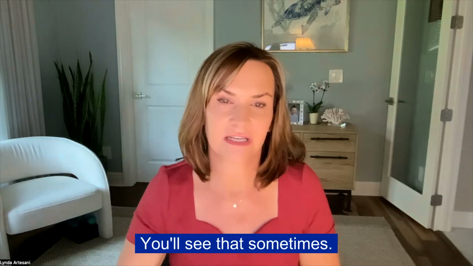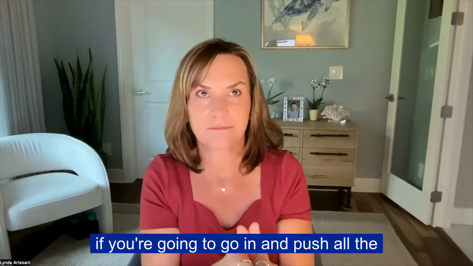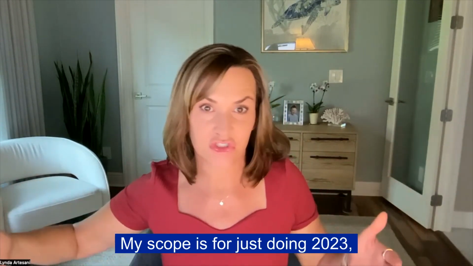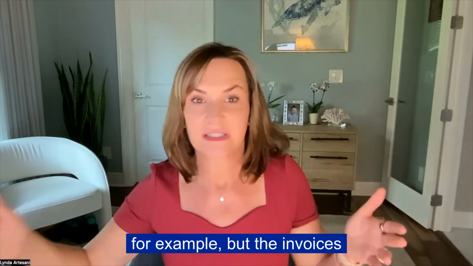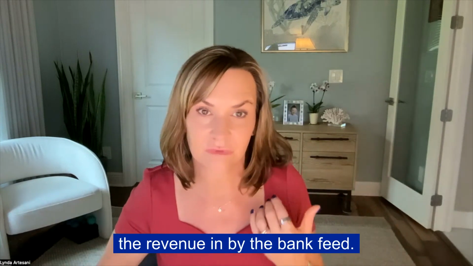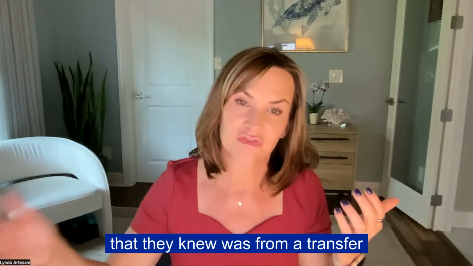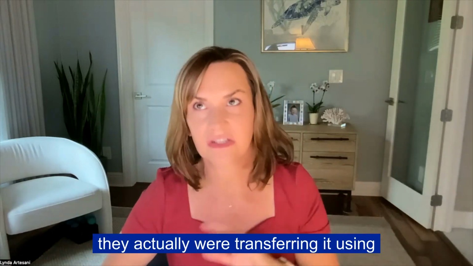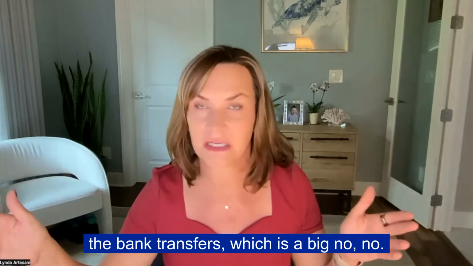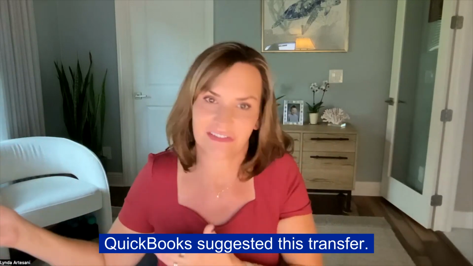You'll see that sometimes. Now, when you connect Clio, you're going to push all the transactions from Clio to QuickBooks. My scope was just doing 2023, for example, but the invoices weren't inside of QuickBooks. They were manually dumping the revenue in by the bank feed. Anything that came into the operating account that they knew was from a transfer from trust, they were recording using bank transfers, which is a big no-no. They were just making a transfer because QuickBooks suggested it.